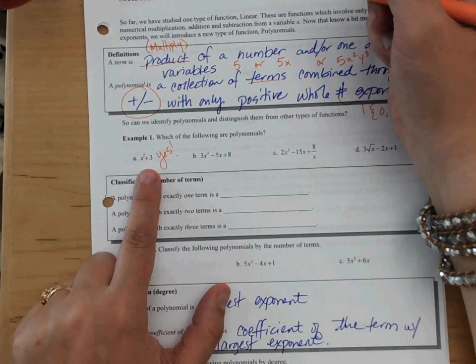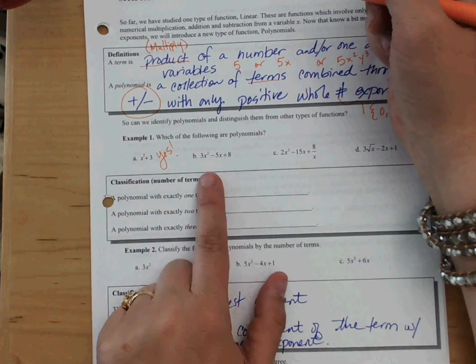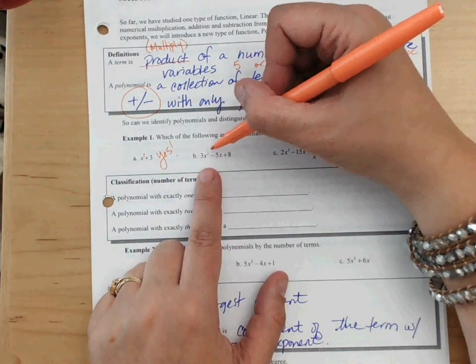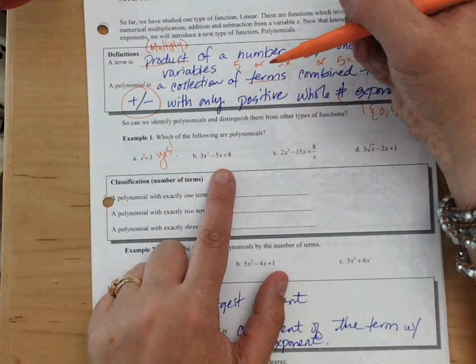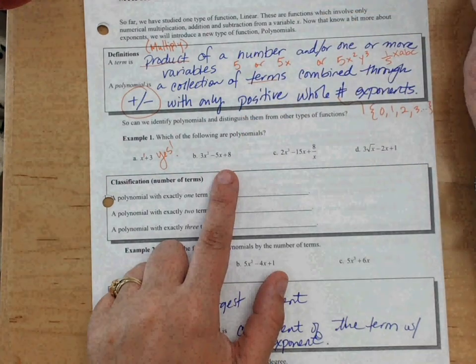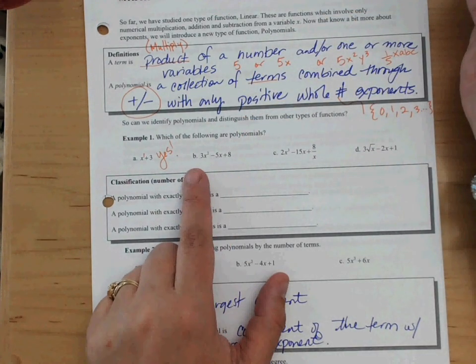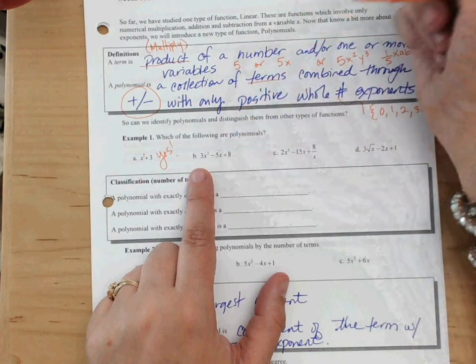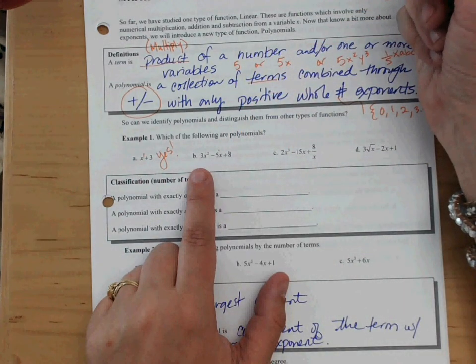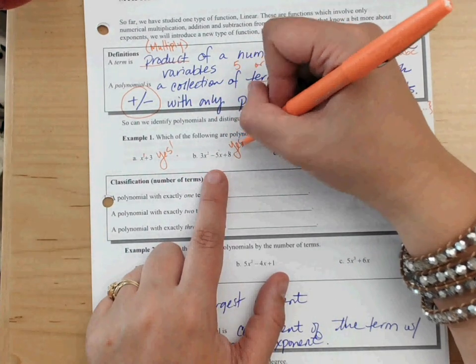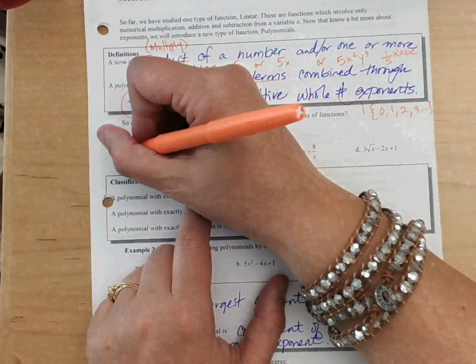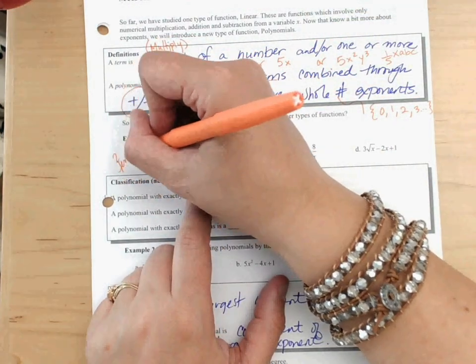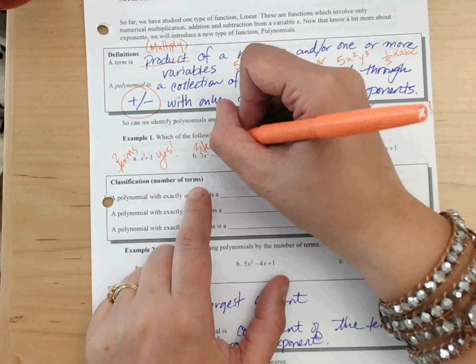Yeah, they're not like terms. Exactly. Here we have 3x to the second power minus 5x plus 8. Yes, this is actually 1, 2, 3 terms. In a moment, we're going to talk about what that's called, but this is a polynomial with 3 terms. So this one has 2 terms. This one has 3 terms.